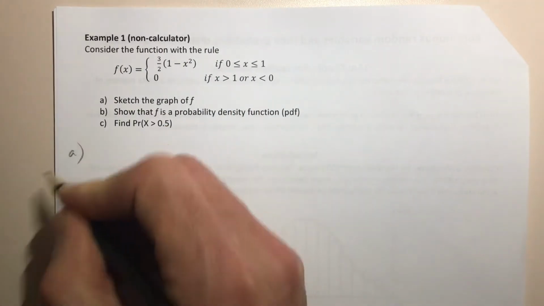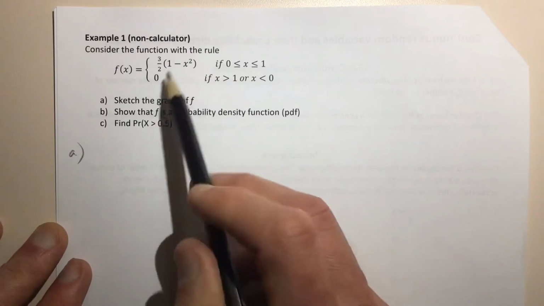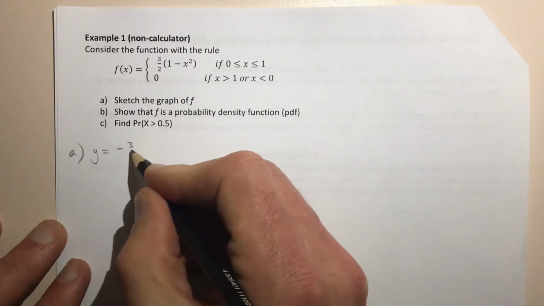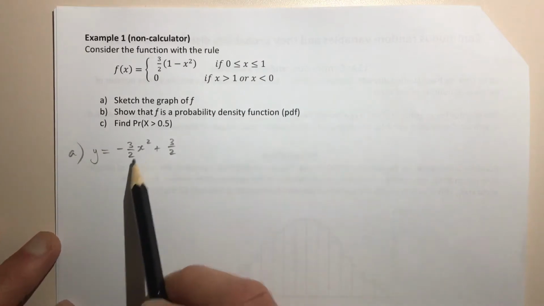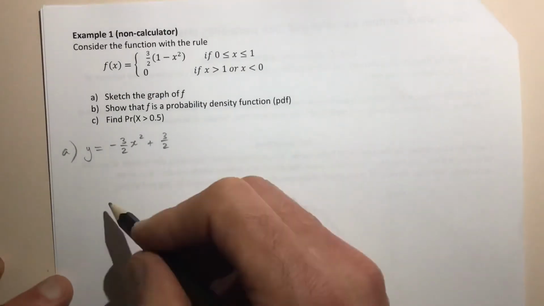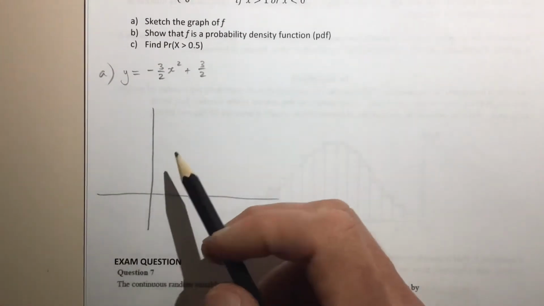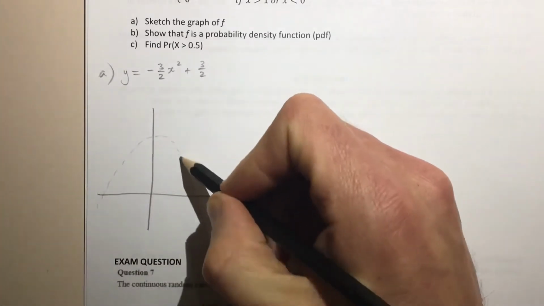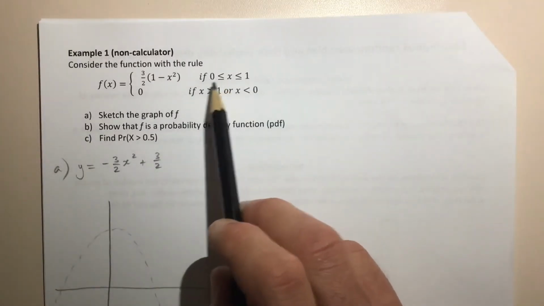I'm just going to label it as part A there. That rule, we can see, is going to be a negative parabola. I might quickly expand those brackets, putting the x squared term first, just so we can see quickly what type of parabola that's going to be. So a negative parabola with a dilation factor of 3 on 2, and also shifted up by 3 on 2 units. If we were to set up a graph here, and we haven't got heaps of room, so we'll do it as accurately as we can, the graph would go something like that. I'm doing that faintly because we've obviously got this set domain where x is greater than or equal to 0, but less than or equal to 1.